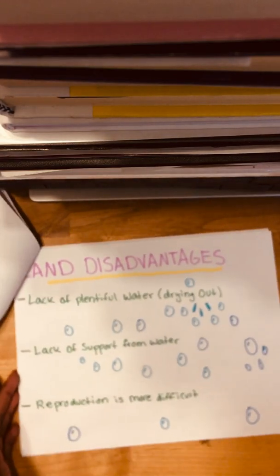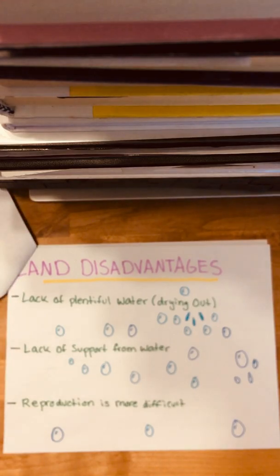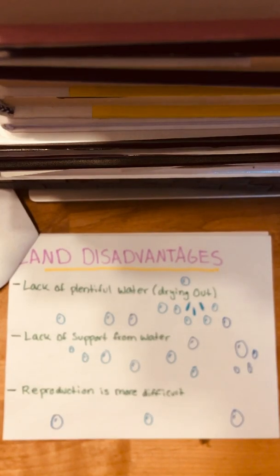There are also some disadvantages, like lack of plentiful water, and this could cause them to dry out, and also a lack of support from the water. So when you're in the water, it's easier to move, you're not holding as much weight, and this is the same for plants. And so now they'd have to support themselves without the help from the water. And also they were used to reproducing in the water, so now they'd have to find a different way to do this on land.